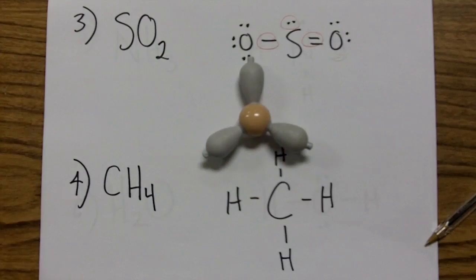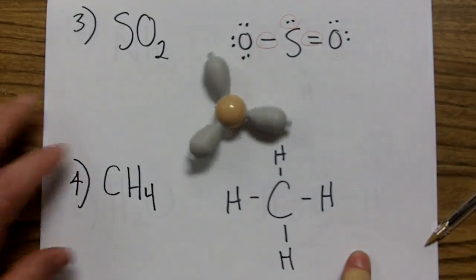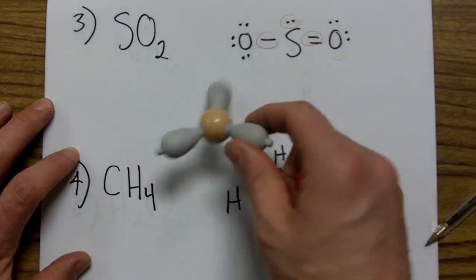structure. It's always helpful when we do this. So there is our electron geometry. Our electron geometry is trigonal planar, just like before.